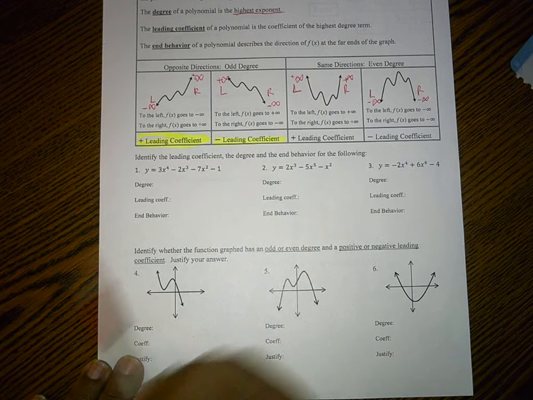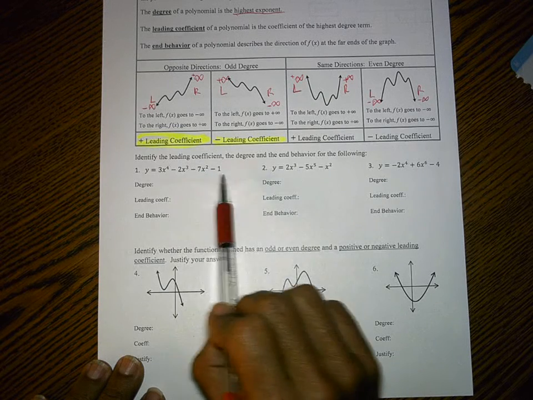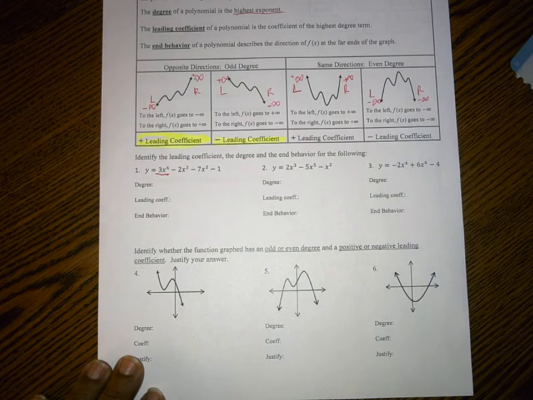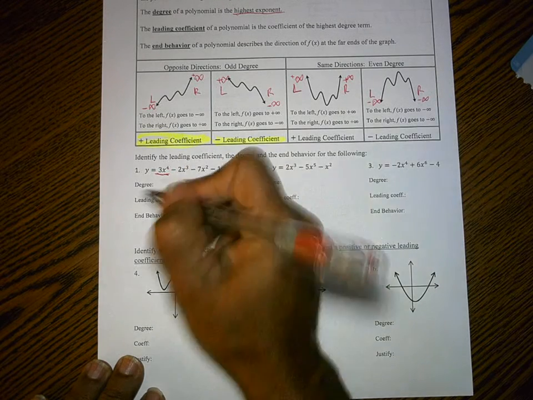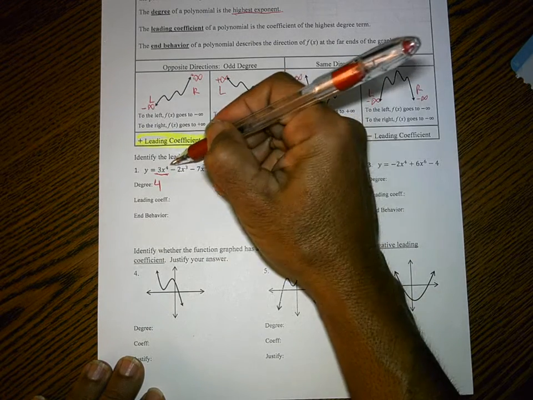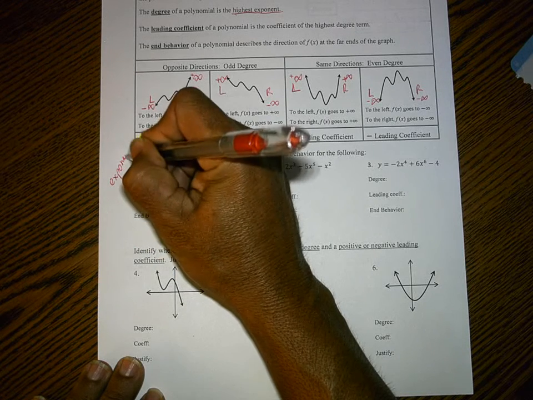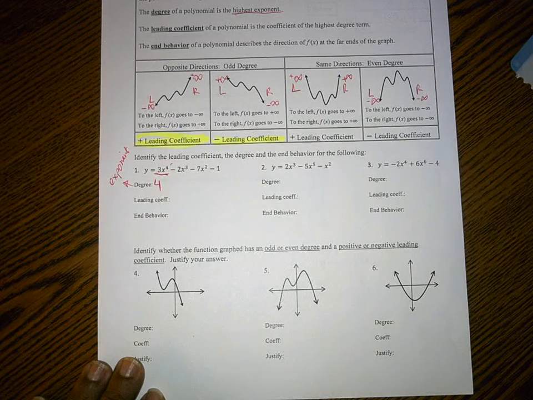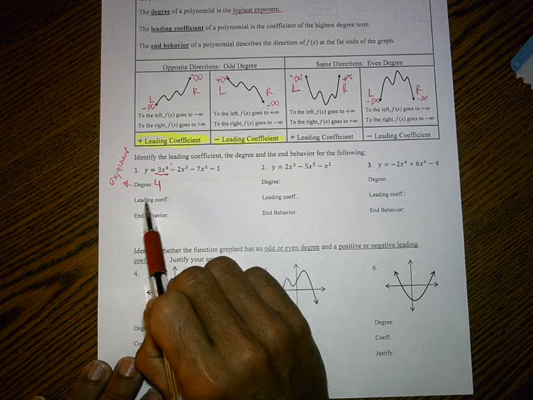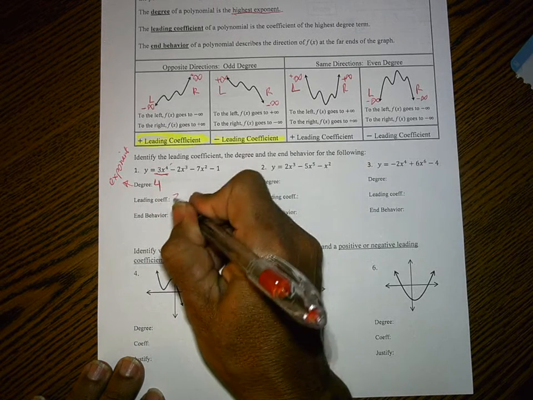All right, so what is the highest power? The highest exponent here is a 4. So this is the highest term. The degree is 4. Where did I get that 4 from? From the exponent. So remember, degree is exponent. I'm looking at the exponent. What is the leading coefficient? The leading coefficient goes with the term that has the highest exponent. So the leading coefficient is 3.